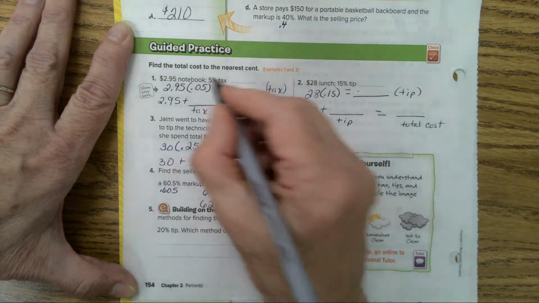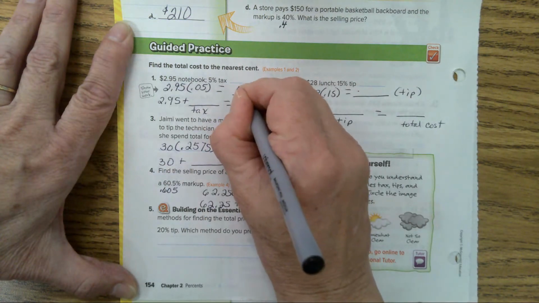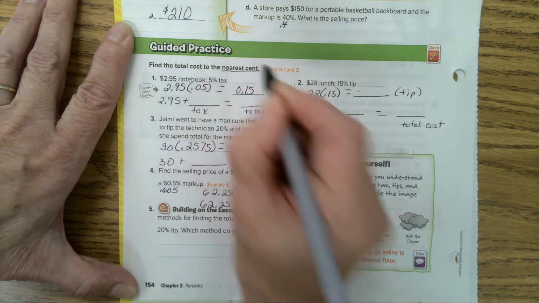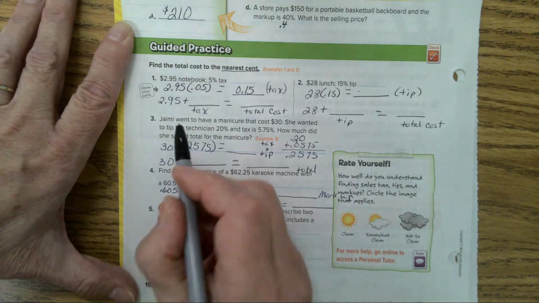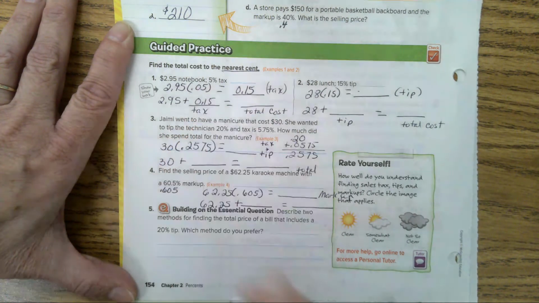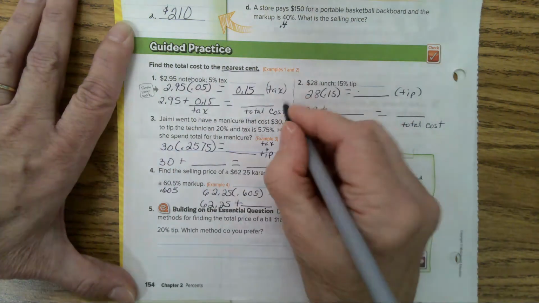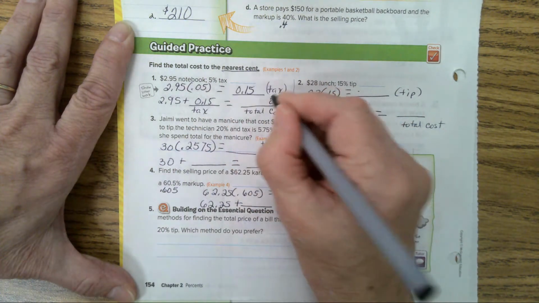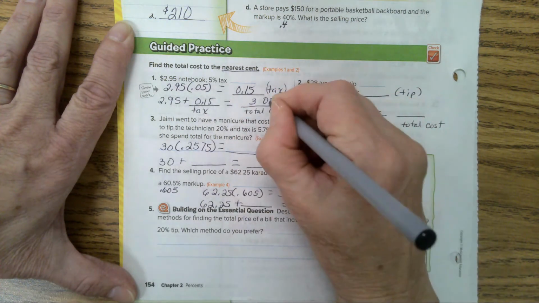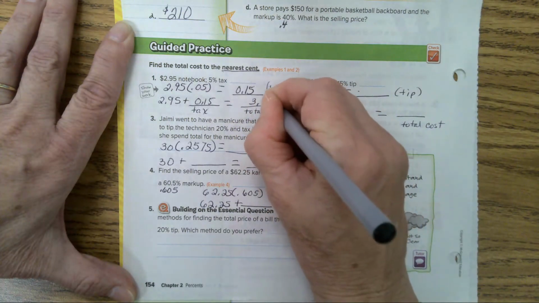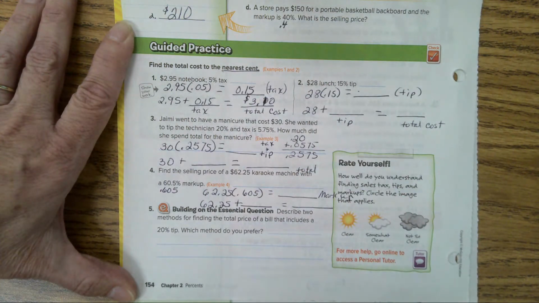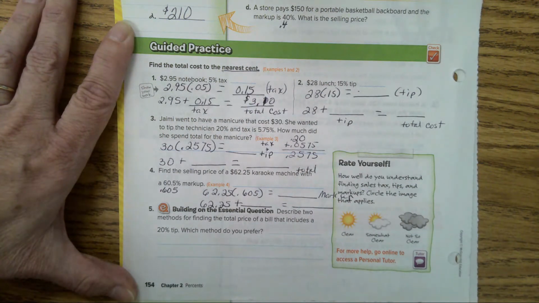So the tax on the notebook is 0.15. It says find the cost to the nearest cent, so you round it to the pennies place. So $2.95 plus 15 cents for tax will give you the answer of $3.10. Any corrections or any questions about number 1?